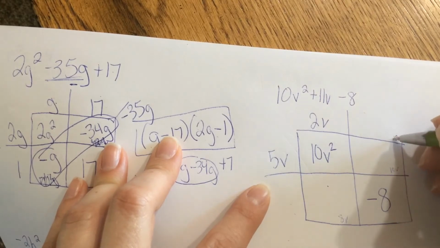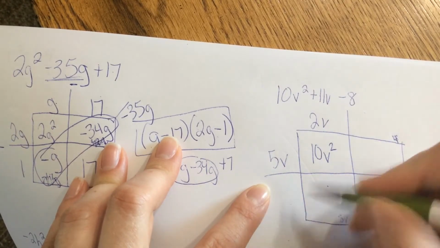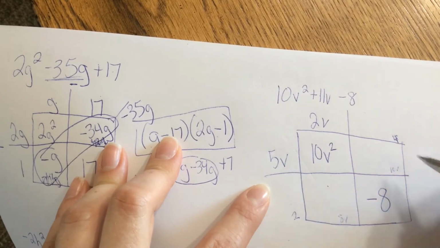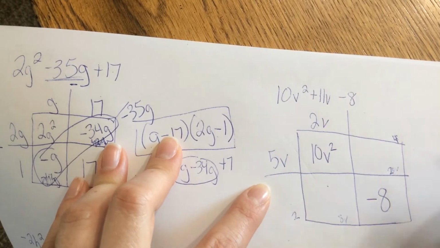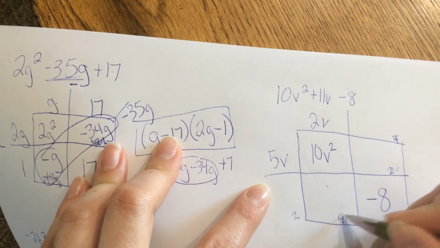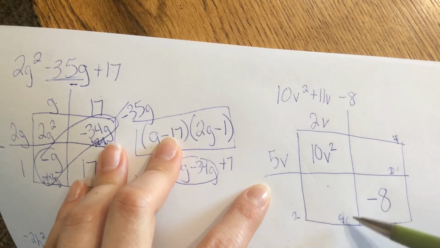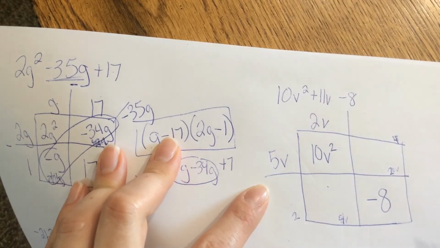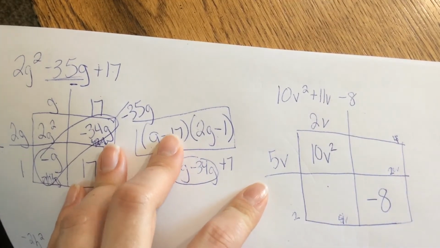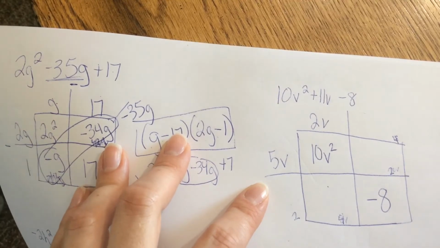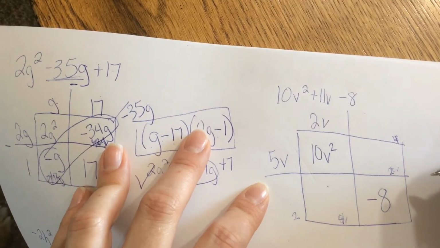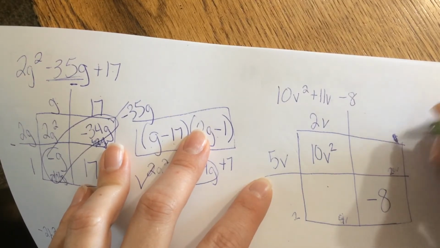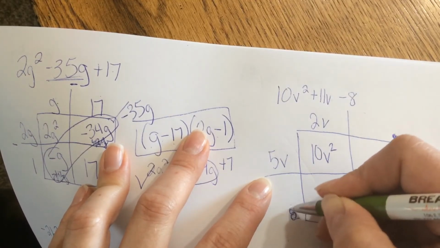But if I switch them around, because that would change my numbers, if I put a 4 here and a 2 here, 5 times 4 gives me a 20v, and 2 times 2 gives me a 4v. When I take that 20v minus 4v, I get 16, which is still not what I wanted. So the other factors of 8 are 1 and 8. So I put in this one. If I put a 1 right here and an 8 here.